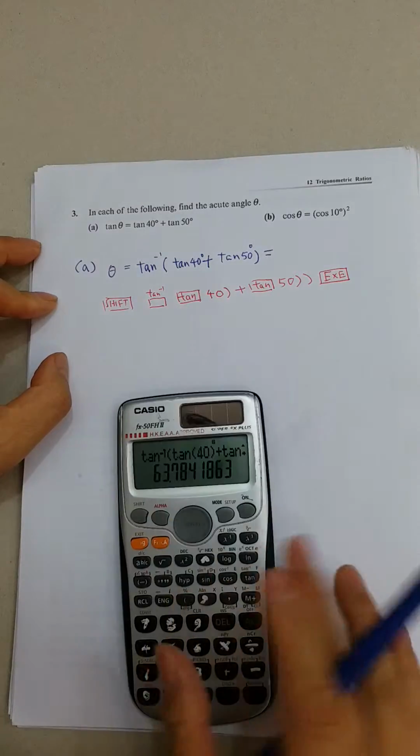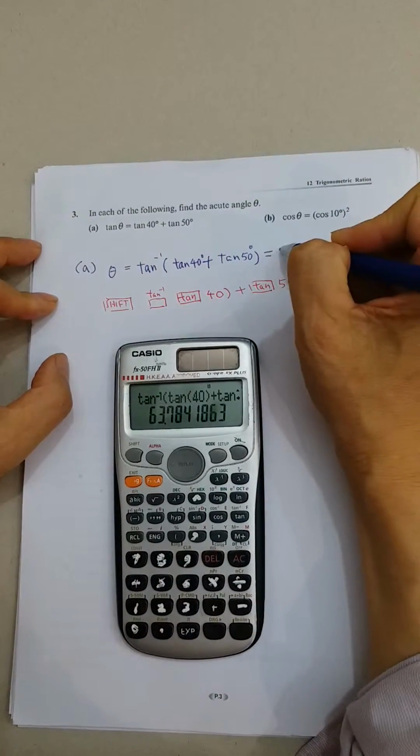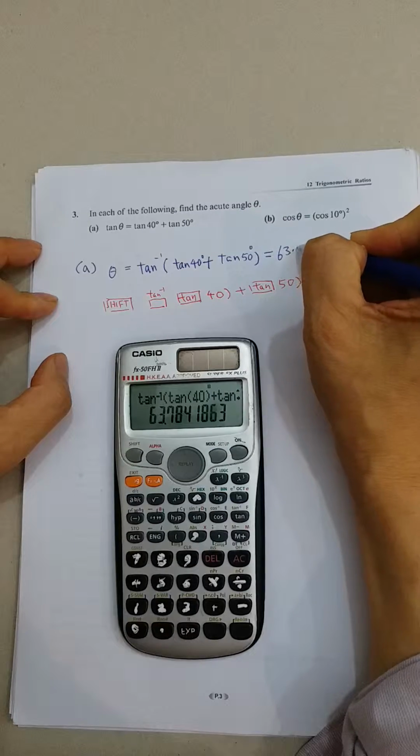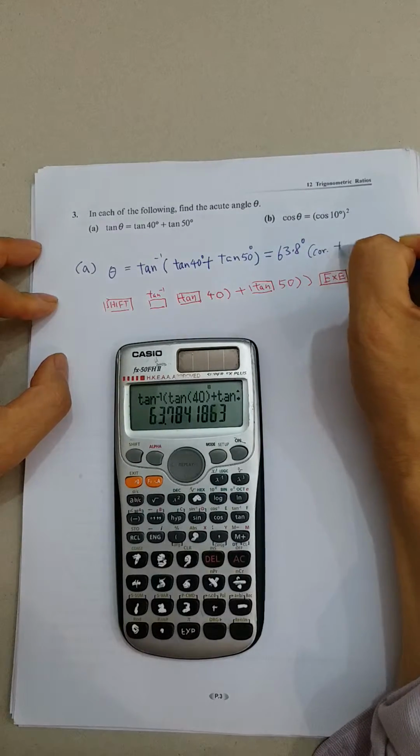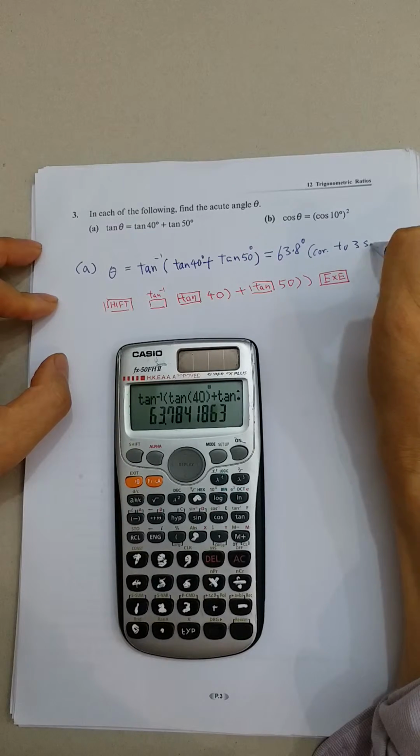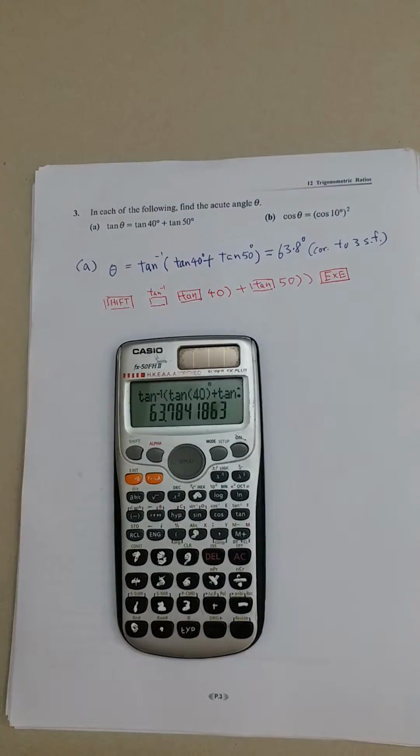So what do we get? We get theta as 63.8 degrees, which is correct to 3 significant figures.